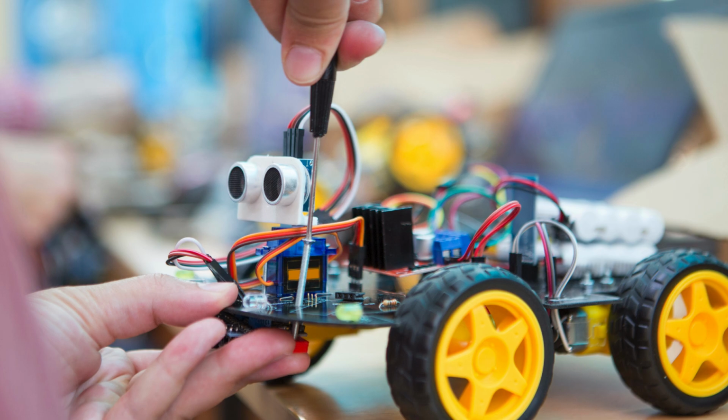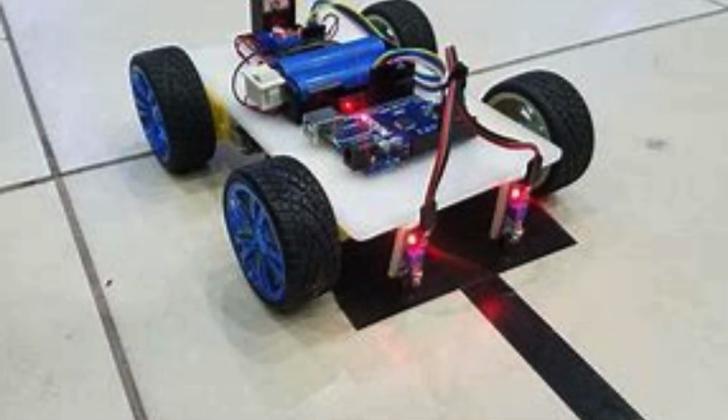Want your robot to follow a line? To design a line follower robot, you want IR sensors. If the robot needs to avoid obstacles, you have to use ultrasonic sensors. Robotics is a playground for experimenting with electronics, and it makes learning incredibly fun and practical.